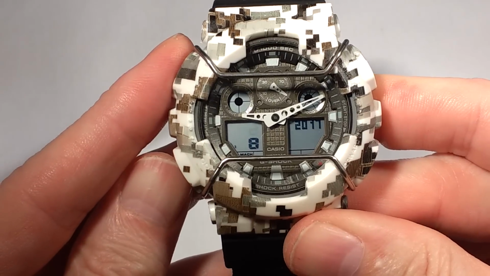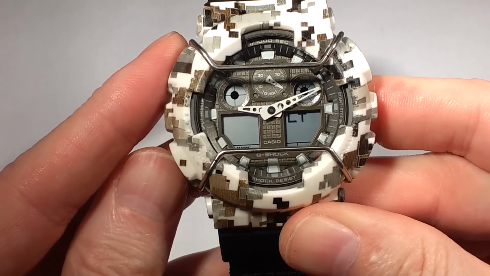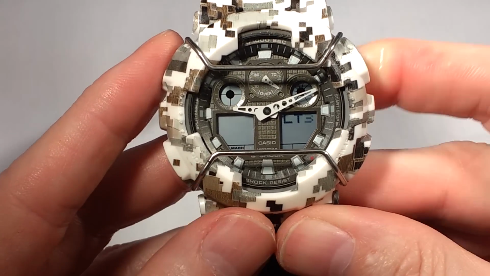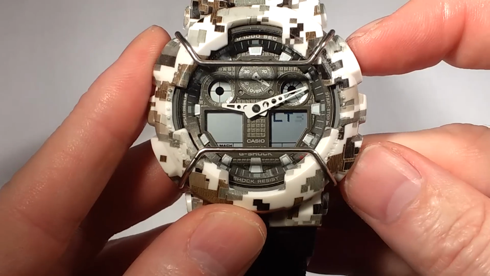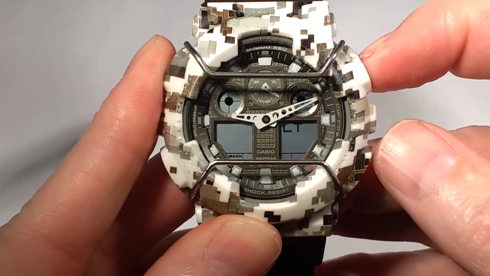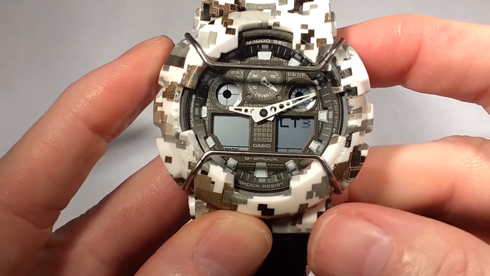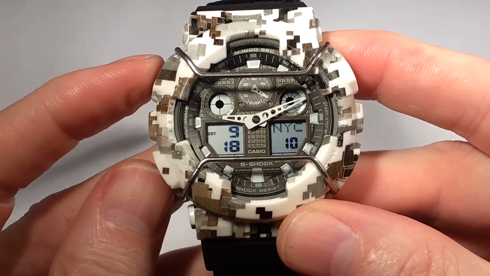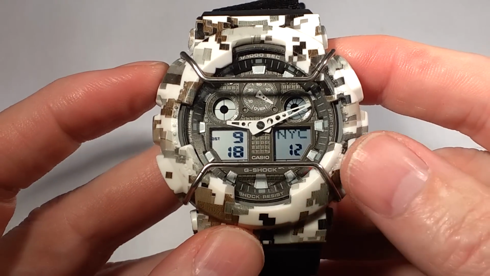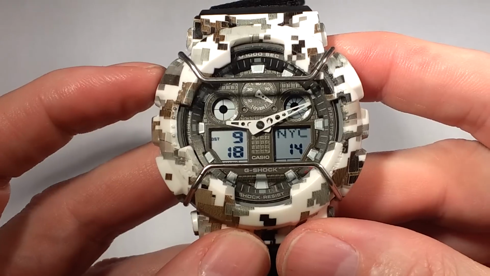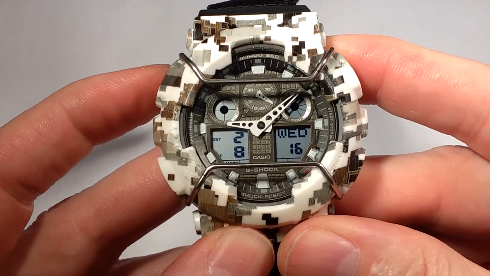Here's our calendar date and whatnot. And then your light duration, whether it be 3 seconds or 1.5 seconds. And let's keep it at 3, okay? And then finally, you should come back to the beginning with your city designation. This is going to be your home city, by the way. So once we're done with that, hit your adjust button again.